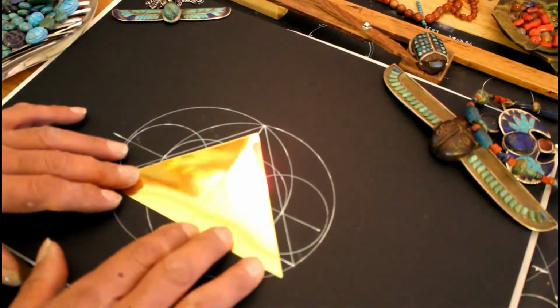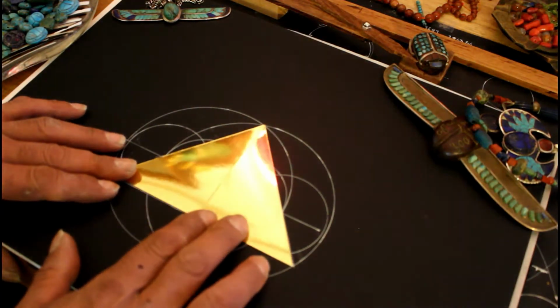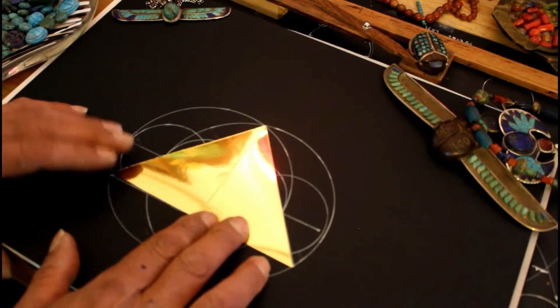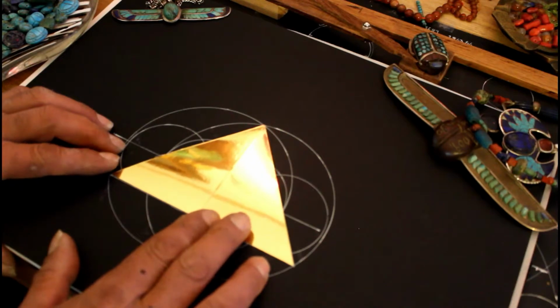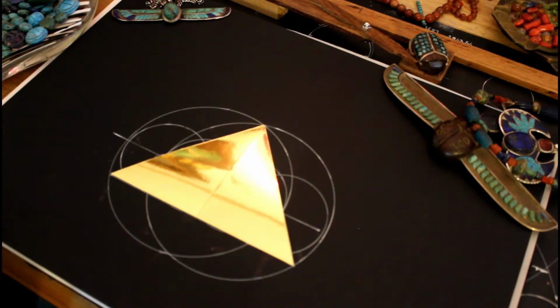So if I just try and show you, that's pretty simple to understand, I guess. But here's a bit of a cutout that I can overlay on there. This is just the beauty of the Great Pyramid.